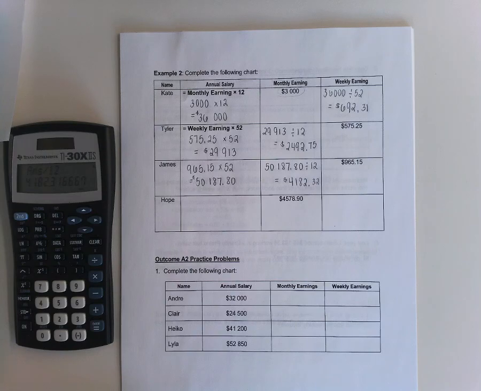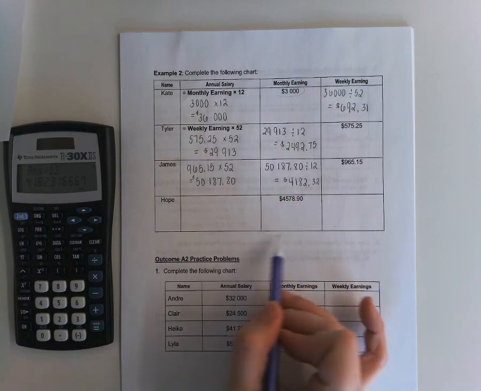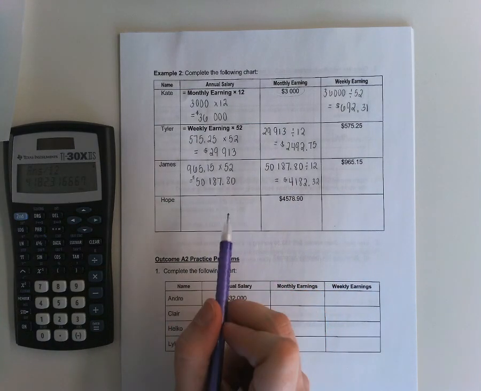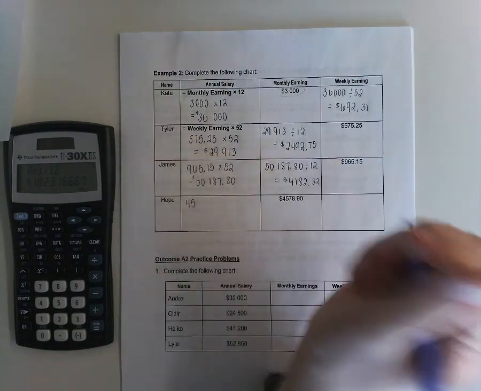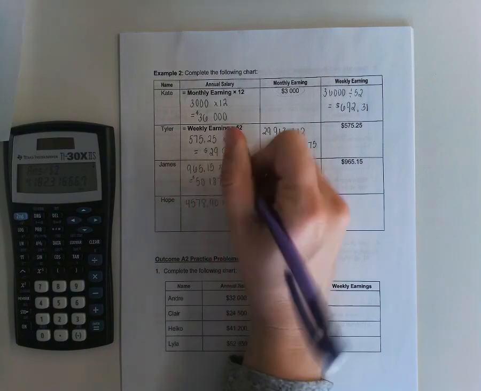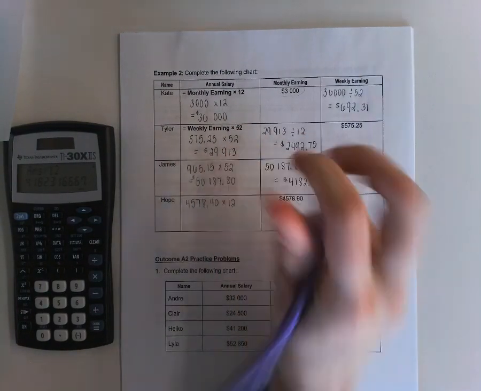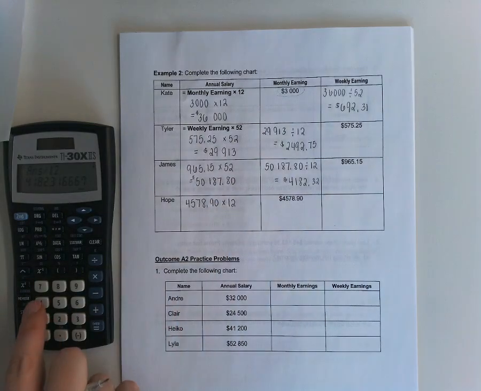And last but not least, we have Hope, who earns $4,578.90 in a month. So we're going to start by finding her annual salary. So $4,578.90 times 12, remember, because this is monthly, I'm multiplying by 12.